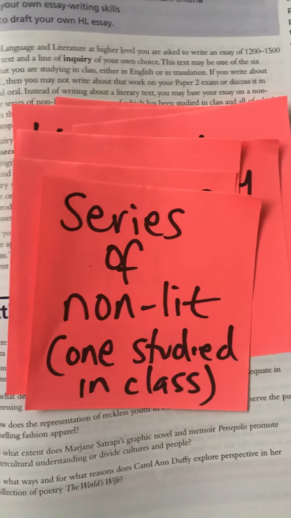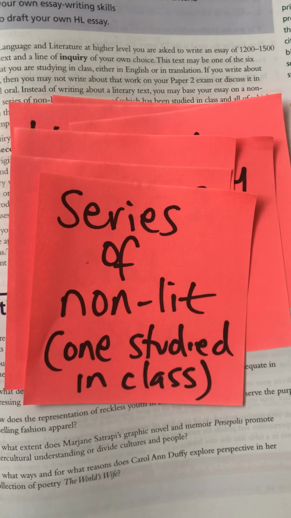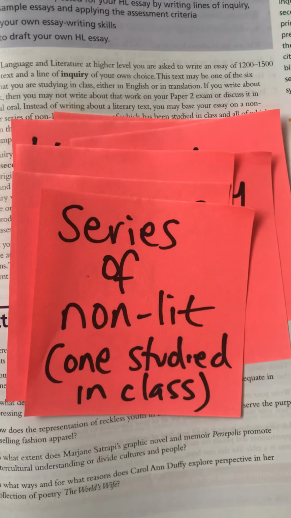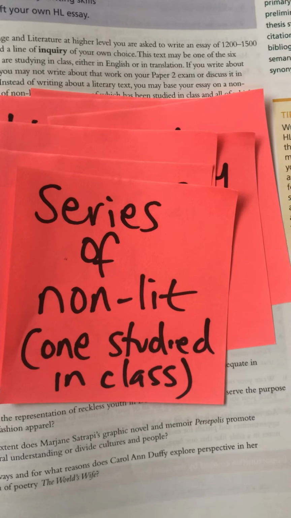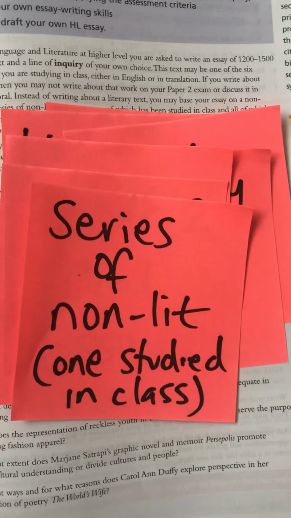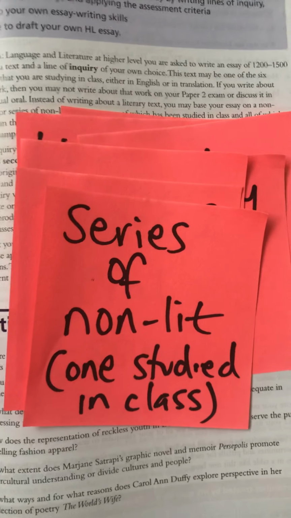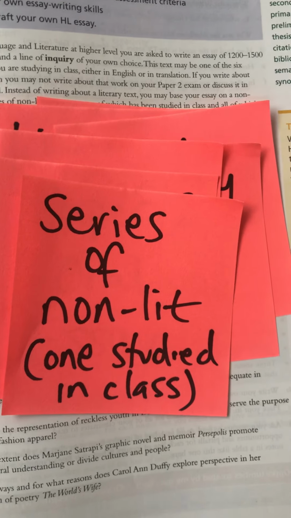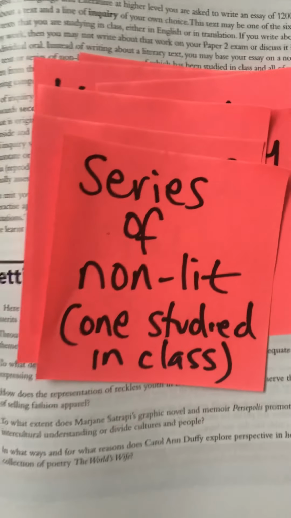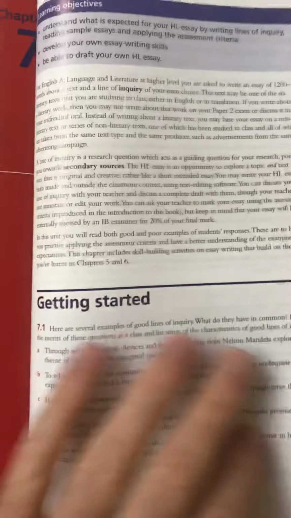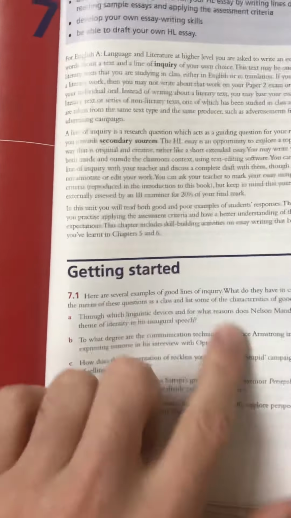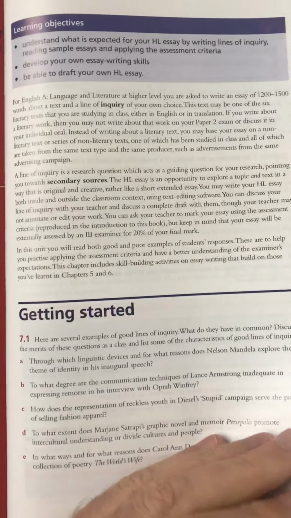And if we're doing non-lit, remember that it's a series of non-lit texts, one studied in class. And it gives some examples of maybe an advertising campaign or a series of political cartoons. One of them just needed to be done in class, but it's part of a broader series. And then we move forward from there. Okay, there's that. You also would have picked up that this section here gives some examples of good inquiry questions, or lines of inquiry as this textbook likes to refer to it. And then there's some rubbish ones.